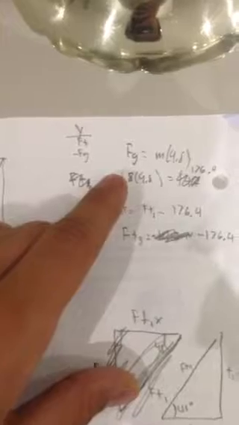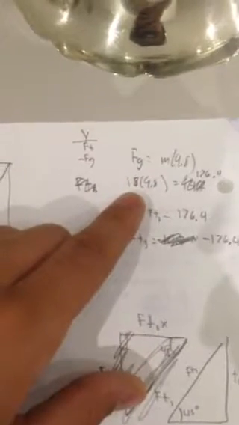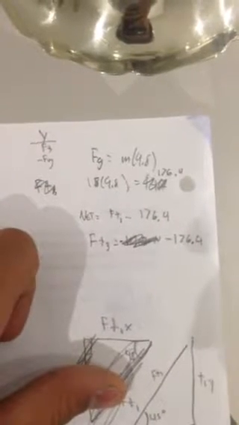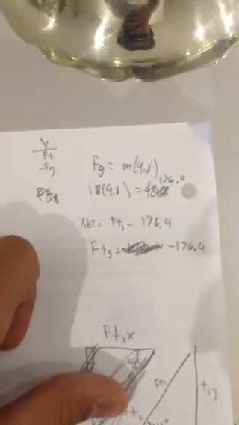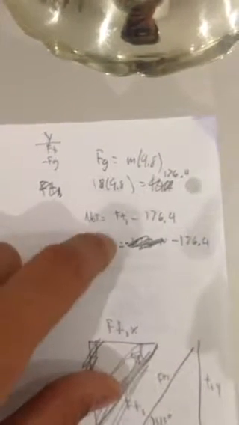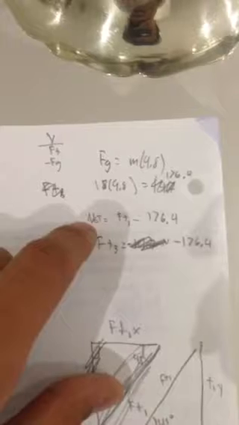The mass is the mass of the box, which is 18 kilograms, multiplied by 9.8, the acceleration of gravity downwards, which is equal to 176.4.